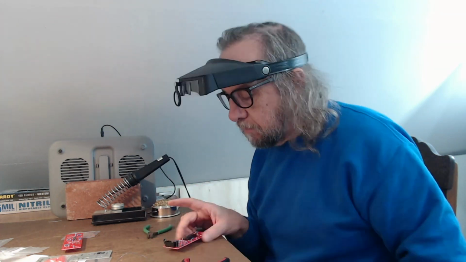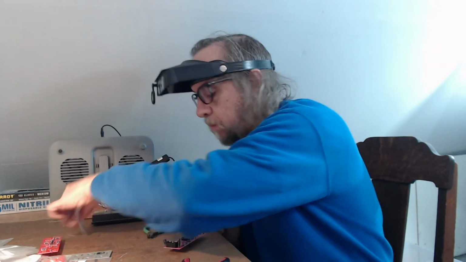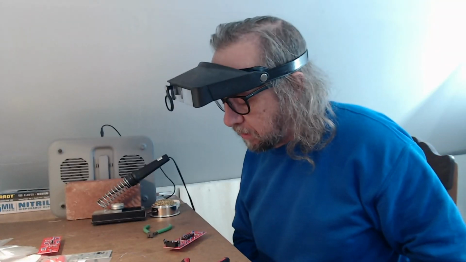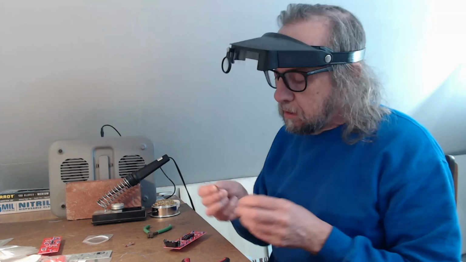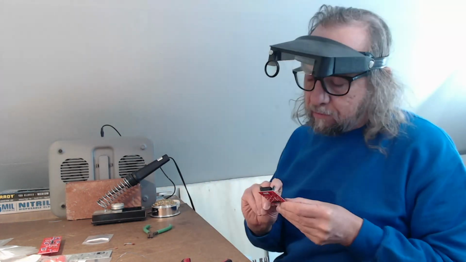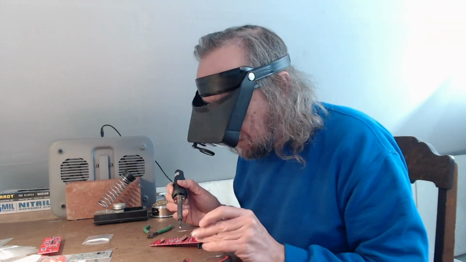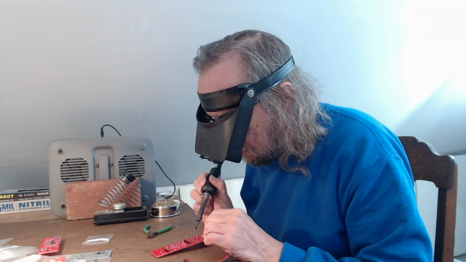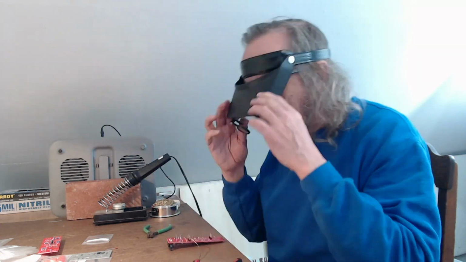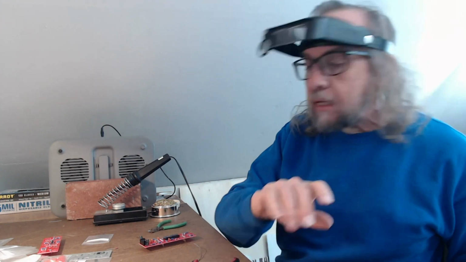And 6 0.1 microfarad capacitors. Next, transistor.